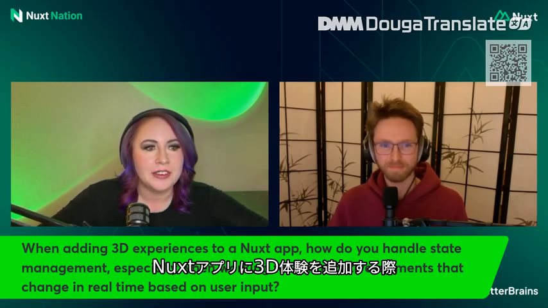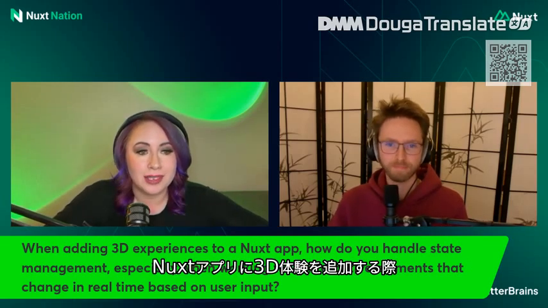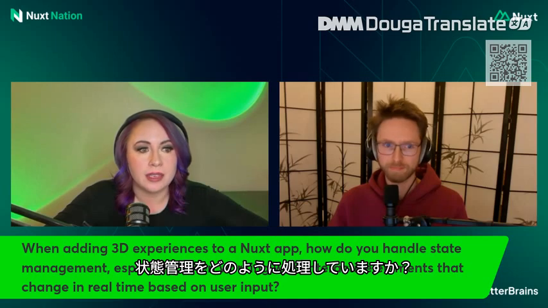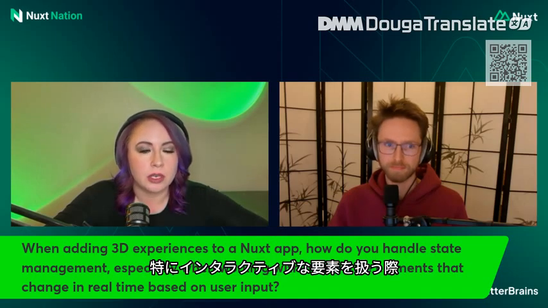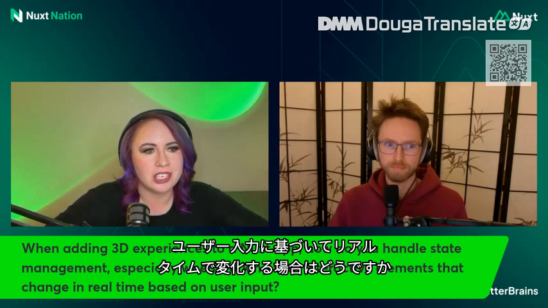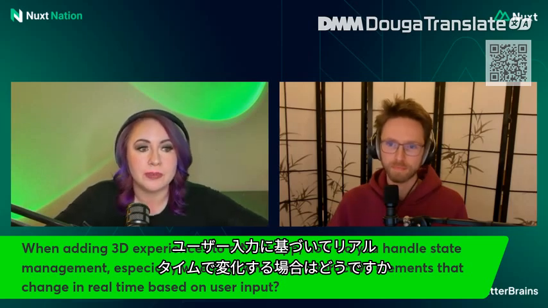All right. When adding 3D experiences to a Nuxt app, how do you handle state management, especially when working with interactive elements that change in real time based on user input?